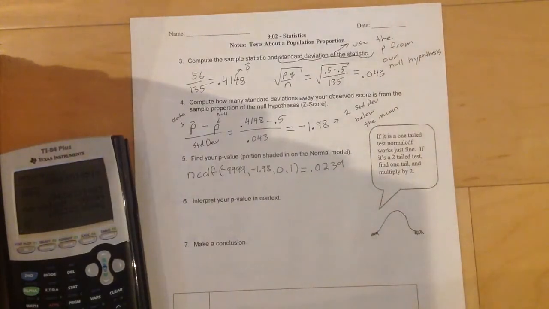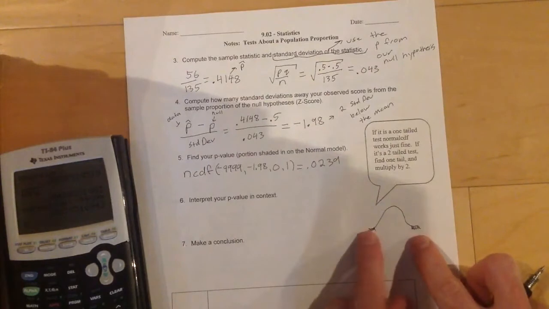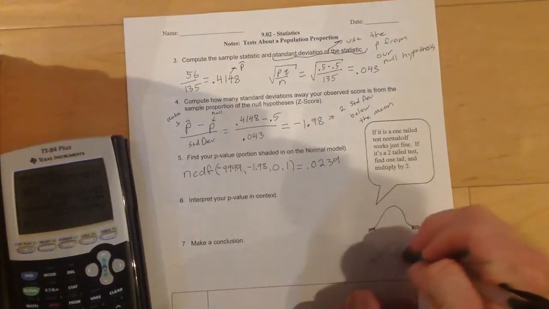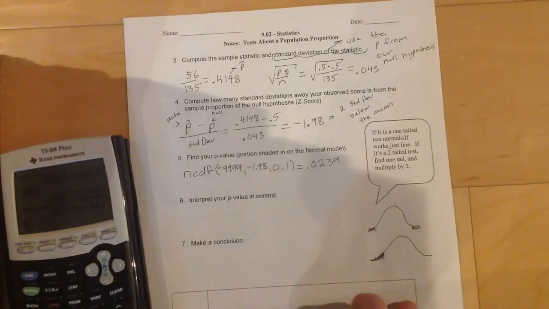Now, we said that our threshold value was 5%. So with a two-tailed test, technically it's not 5%, it's 2.5% on the left, 2.5% on the right, versus a one-tailed test where it's 5% all on one side.